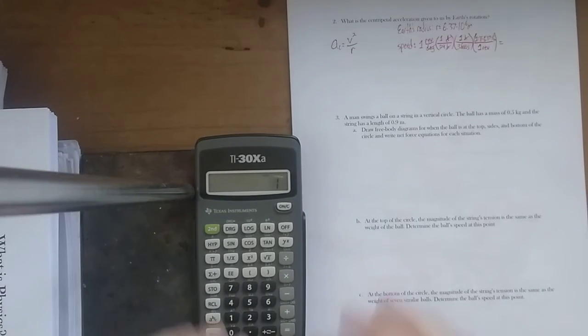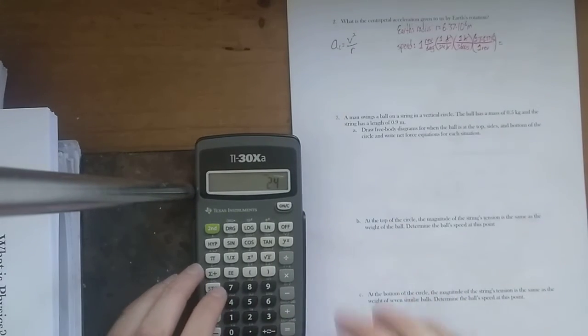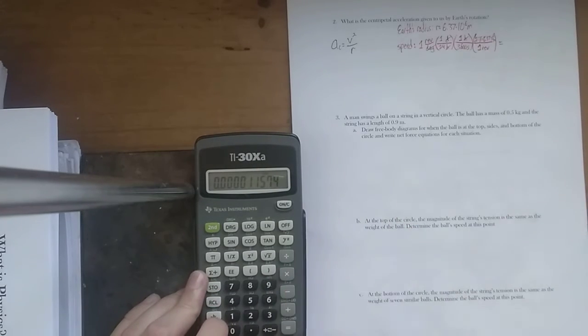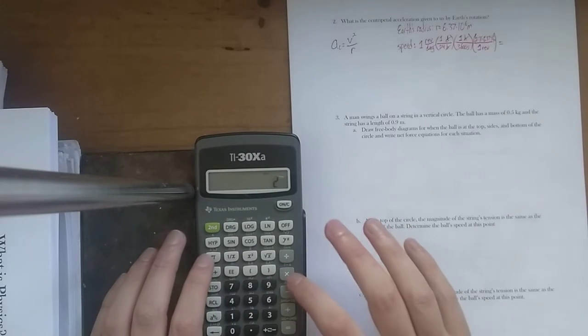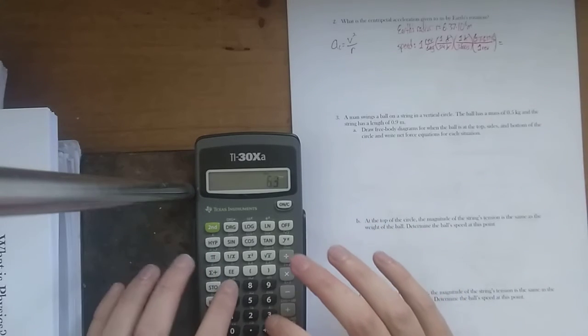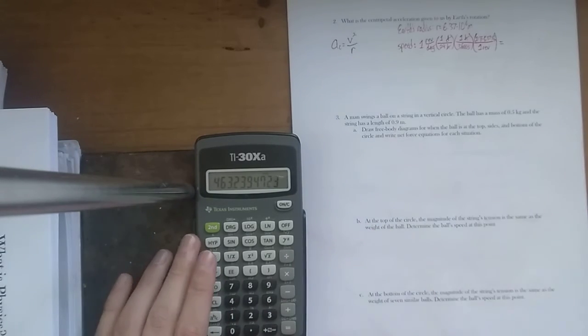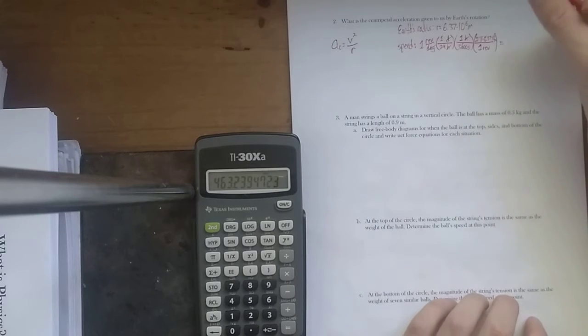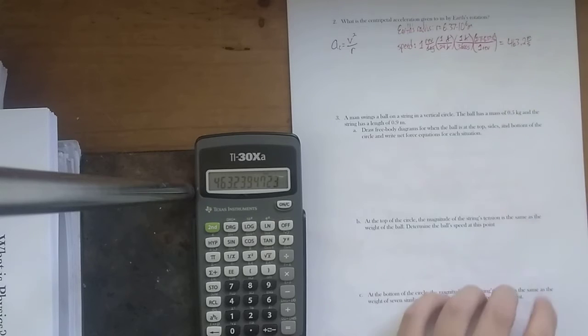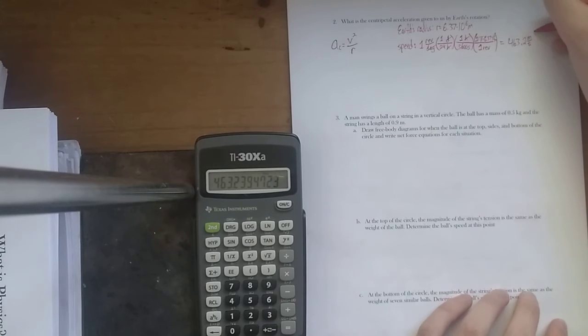So we take 1 revolution per day, divide by 24, divide by 3,600, and multiply by 2 times pi times 6.37 e to the 6th. And what we get is 463.2 meters per second.